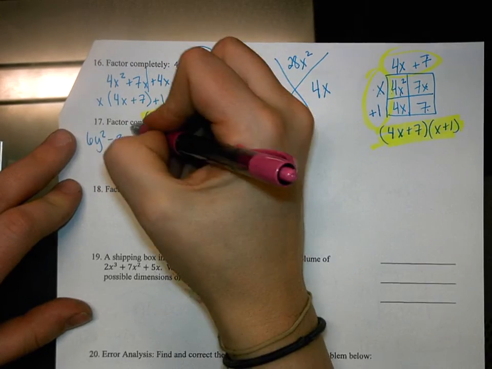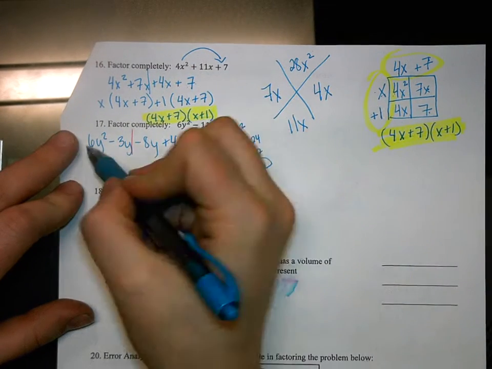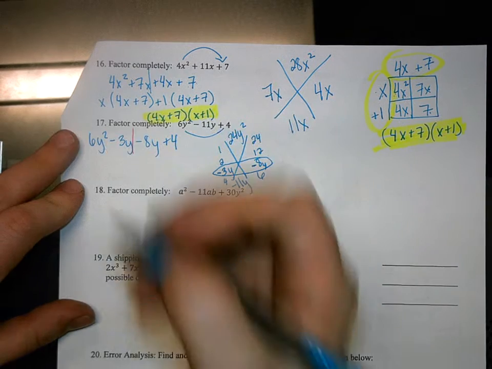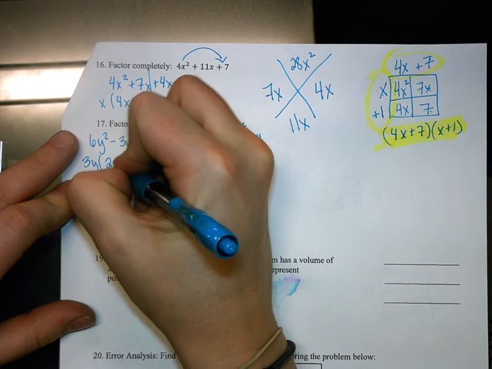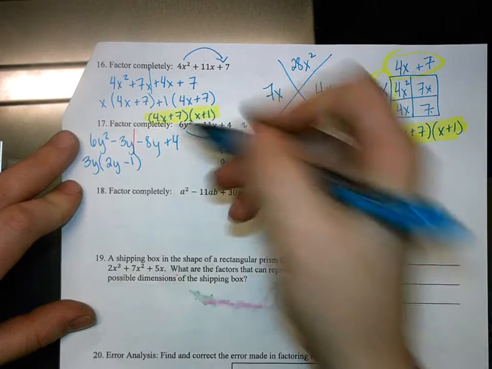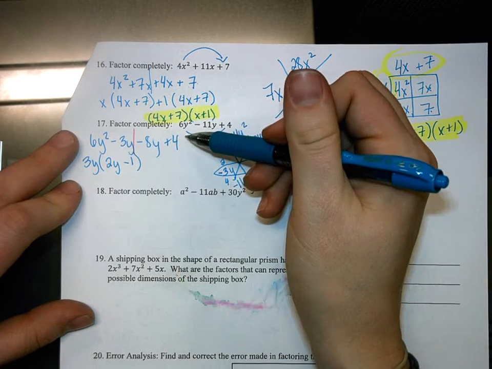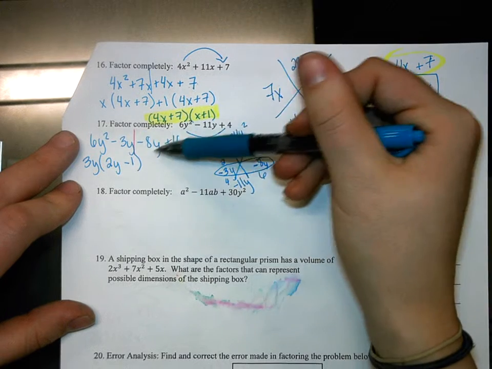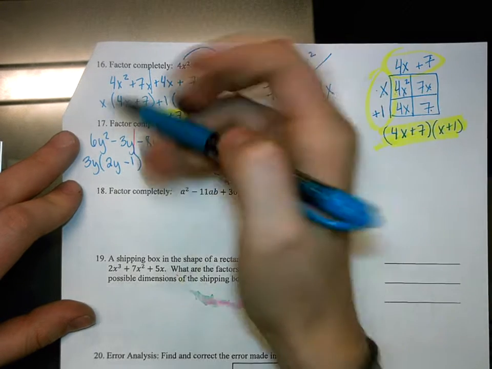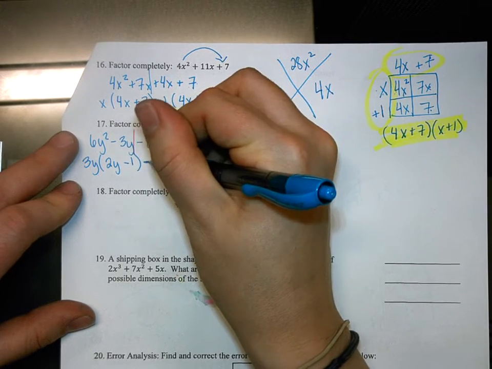Split them and group. The greatest common factor between 6y squared and negative 3y is 3y, and I'm left with 2y minus 1. Greatest common factor between negative 8y and positive 4. Always check if the first term is negative, we're going to take a greatest common factor of a negative number out.